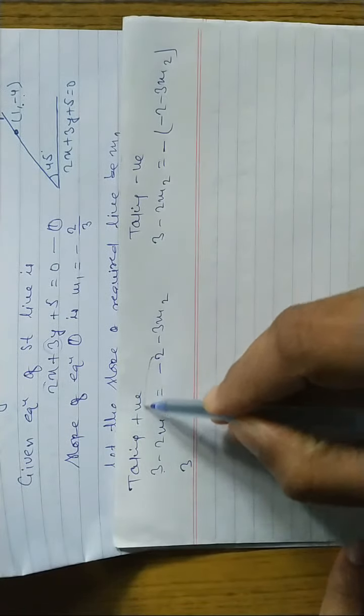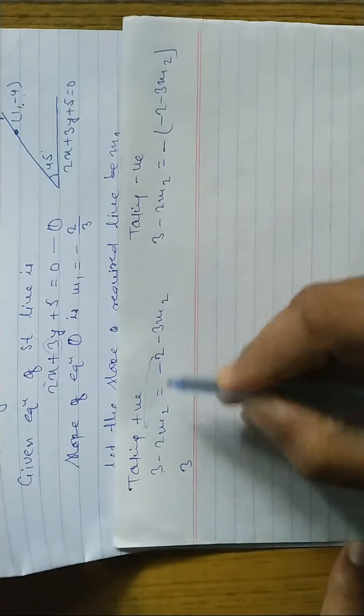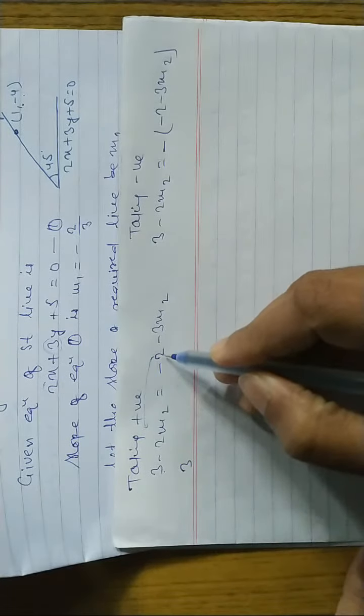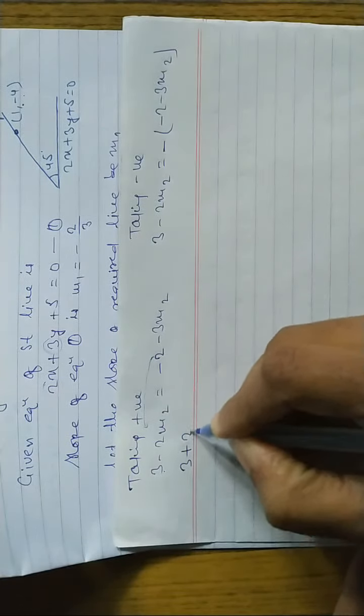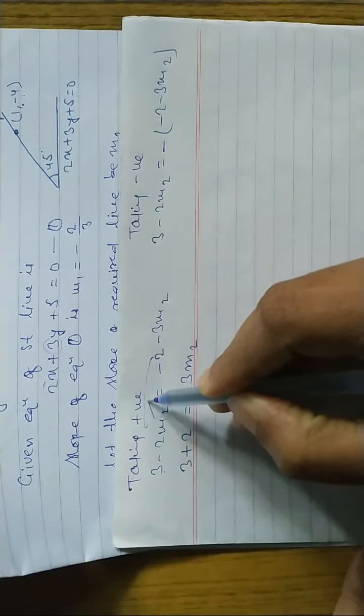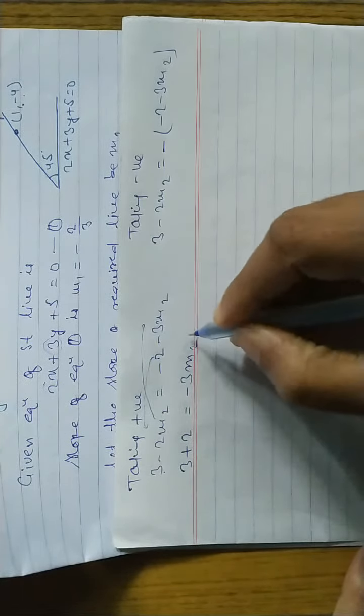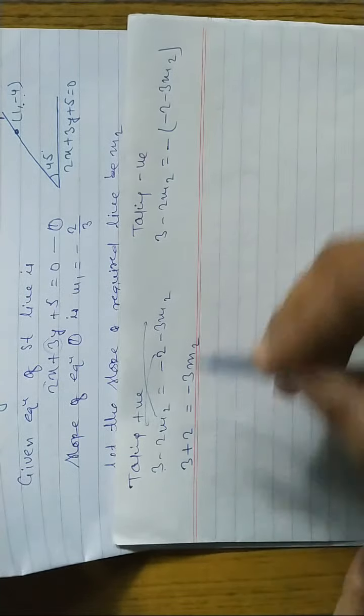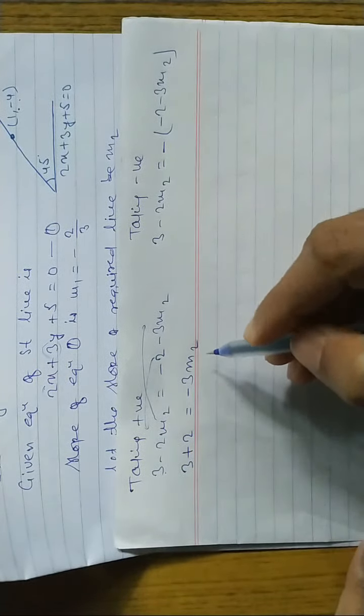So we have to take 2 to the front. When you take 2 to the left side, we have to change the sign. If here is minus 2, we have to write plus 2 is equal to minus 3m2. We have to take this minus 2m2 at last to the right side, and when you change the place, we have to change the sign too.